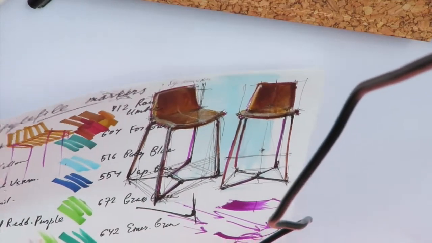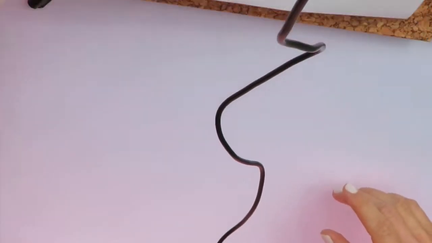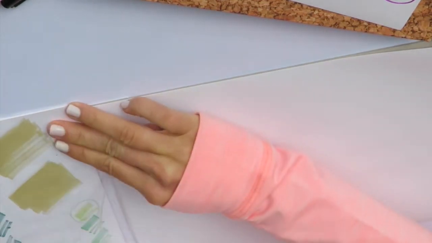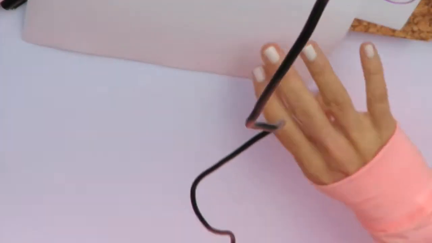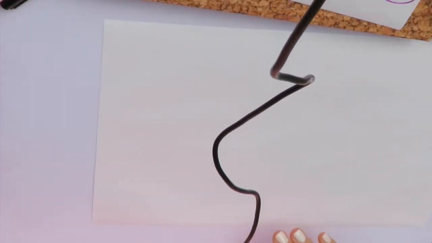In this video I will use professional markers and special marker paper, a marker pad, which is specially made for markers, obviously. If you don't have any markers or marker paper, you can use colored pencils, for example, on plain paper. You can even use watercolors.